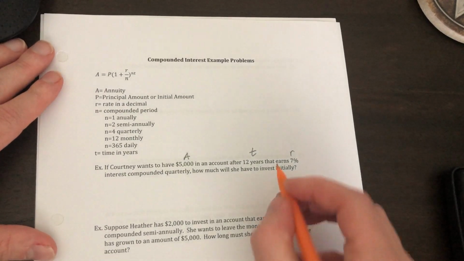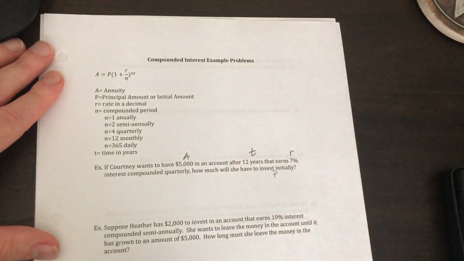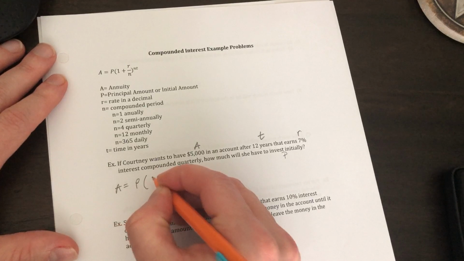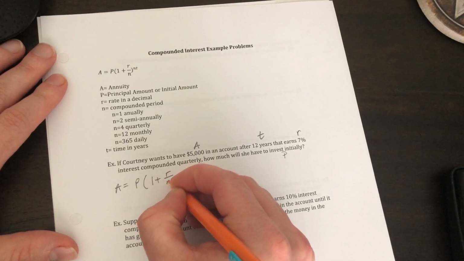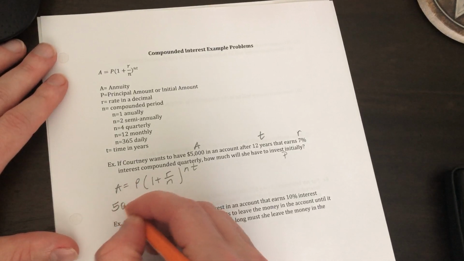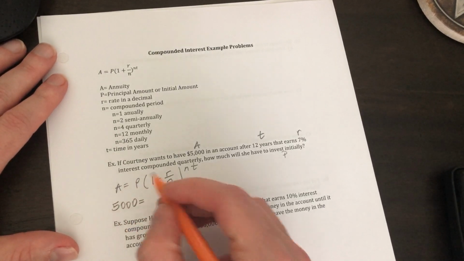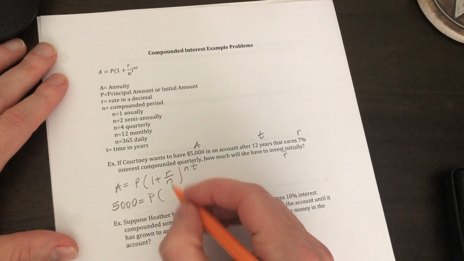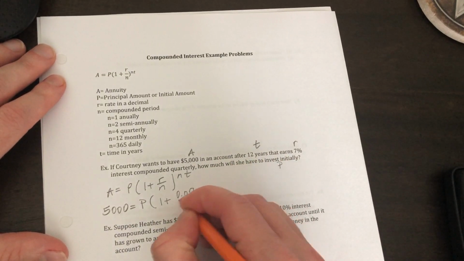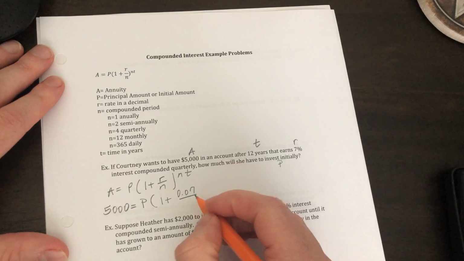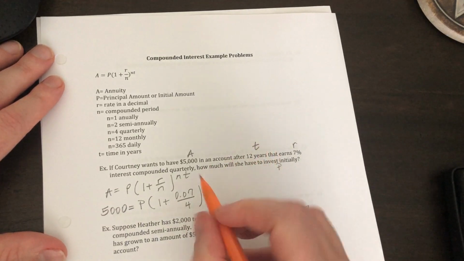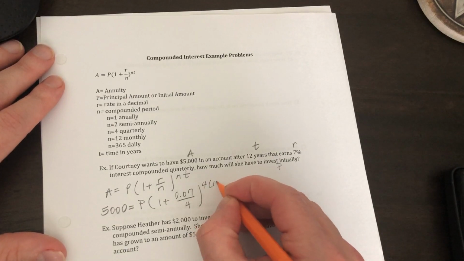And I'm looking for the initial investment, my P. So A is equal to P times (1 plus R over N) to the NT power. So 5,000 is my A, P is what I'm looking for, your R is 0.07. You've got to convert it to a decimal. It's compounded quarterly, so your N is equal to 4. And we're going 12 years, so 4 times 12.